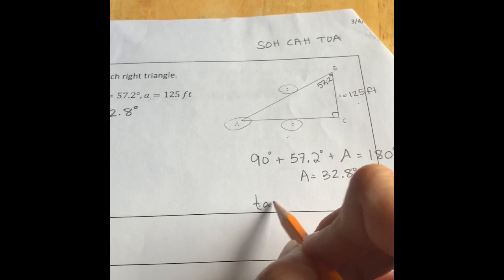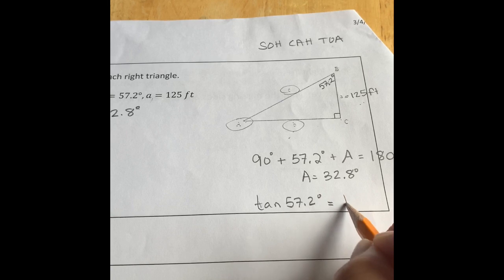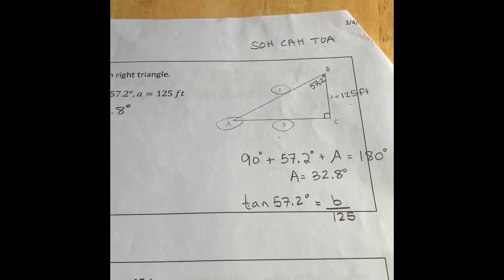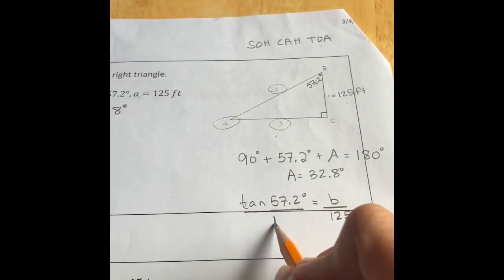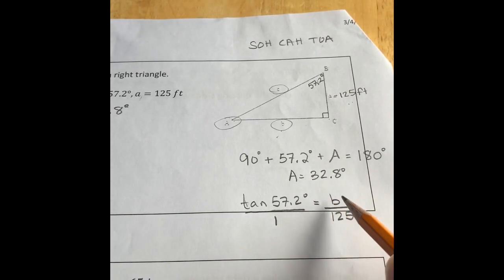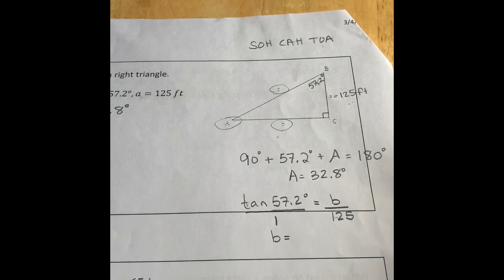So the tangent of 57.2 degrees is equal to the opposite over the adjacent. So we're going to set this equation up. Think of this equation as a proportion. Just think of this as over 1. If we cross multiplied, we have 1 times b, which is just b. And then in our calculator, we can multiply these two together. Double check that the calculator is in degree mode by hitting mode and making sure that degree is highlighted.